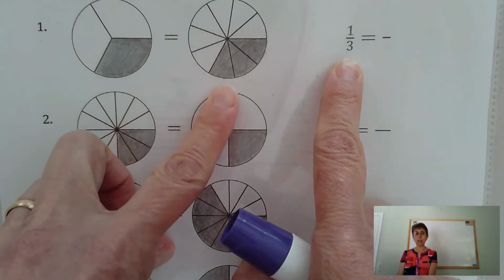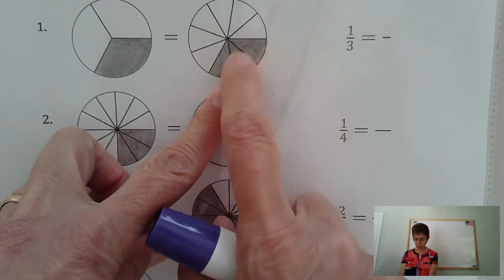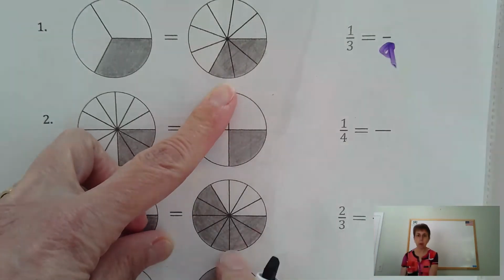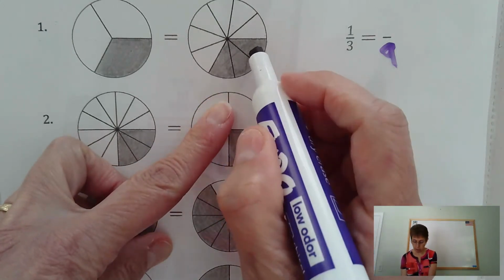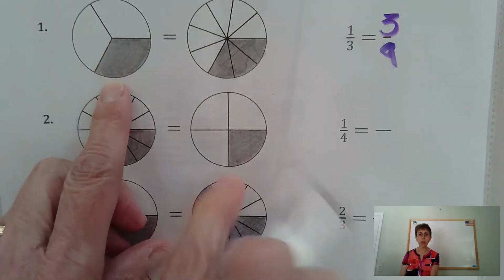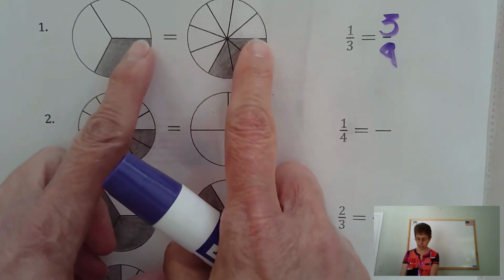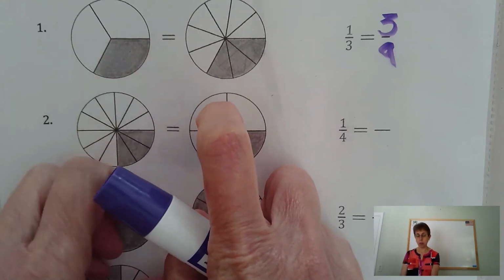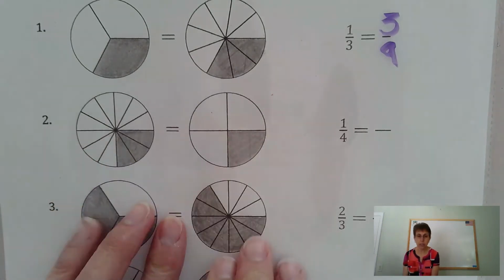Well, if we take the same circle, the same portion is shaded in, only this time we have a circle that is divided up into 9 equal parts, and we need to see then how many of those pieces are shaded in. We have 1, 2, 3 pieces shaded in. So 1/3 is equal to 3/9. Again, it's the same portion, but here this circle is only divided up into 3 pieces. Here it was divided up into 9 pieces. Okay, let's look at the second one.